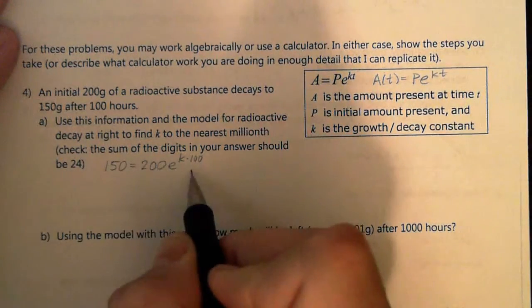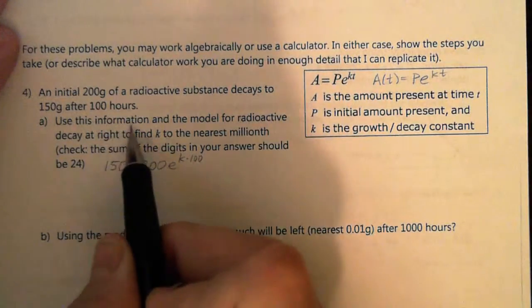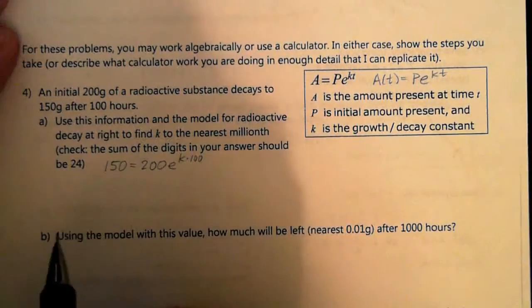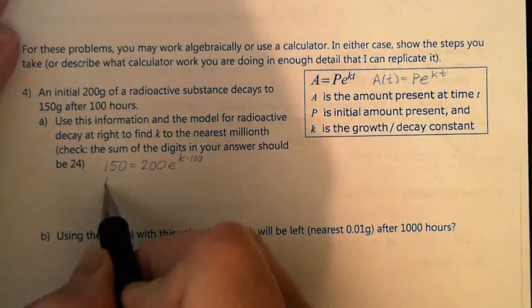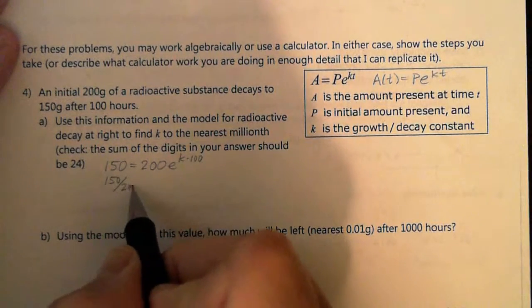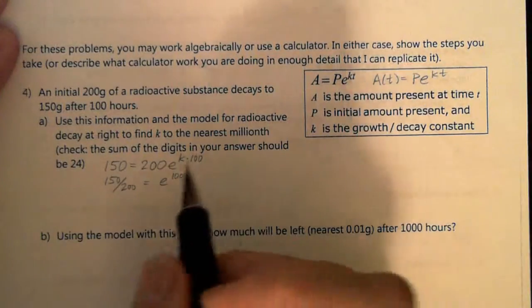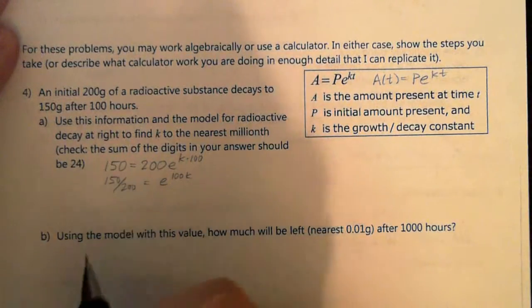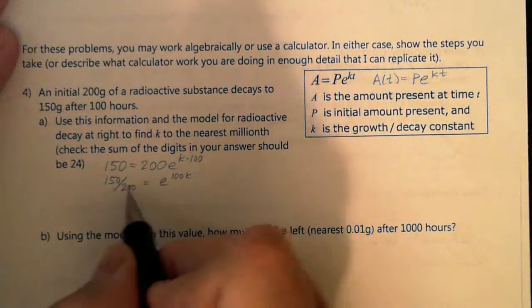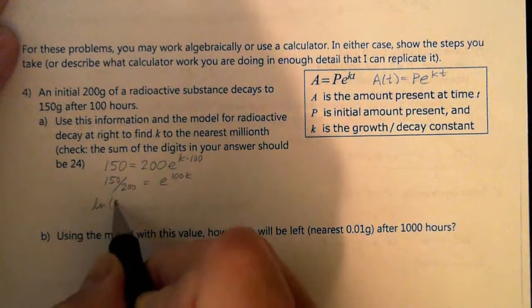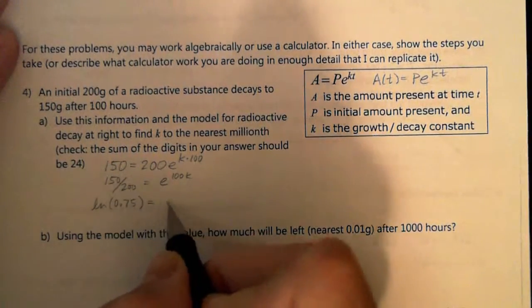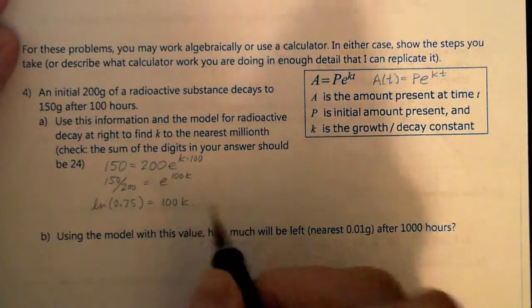And from this we can solve for K, which is our first thing. Use this information to find K to the nearest millionth. And so 150 over 200 is e to the 100K. And that's equal to 0.75. So if we take natural log of both sides, natural log of 0.75 is 100K.